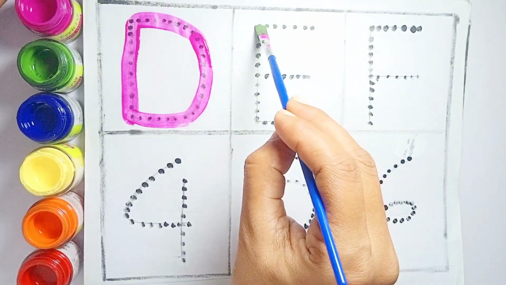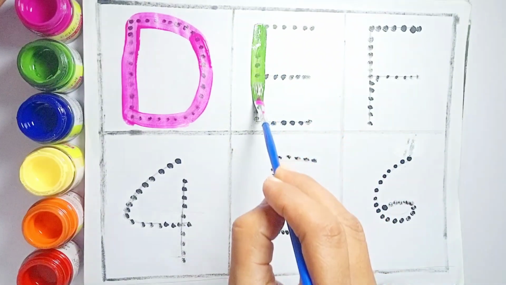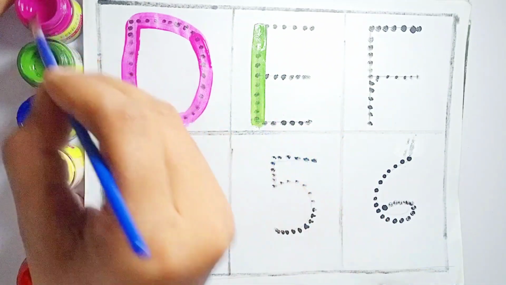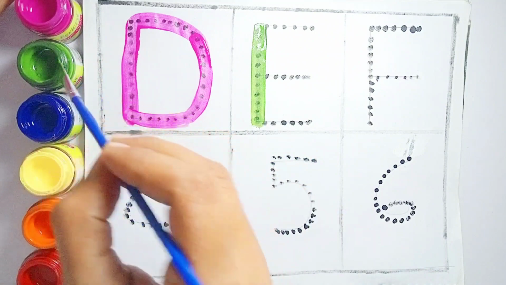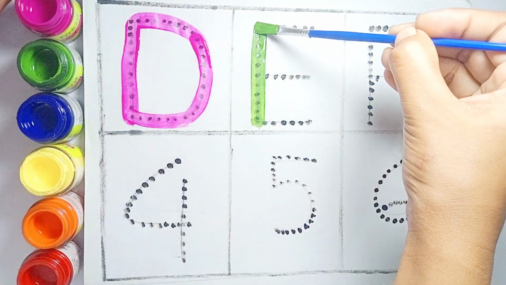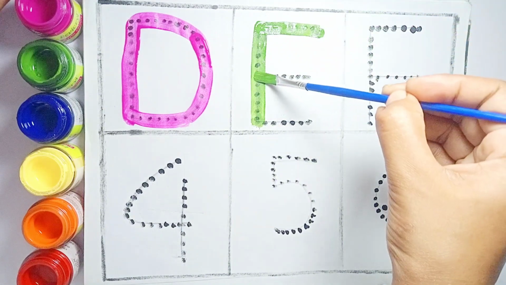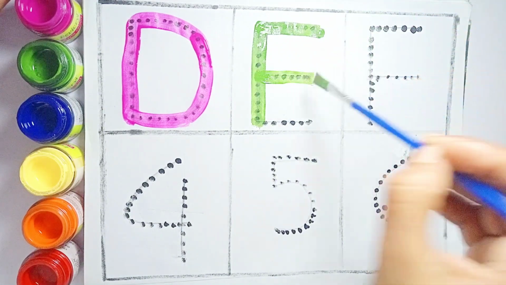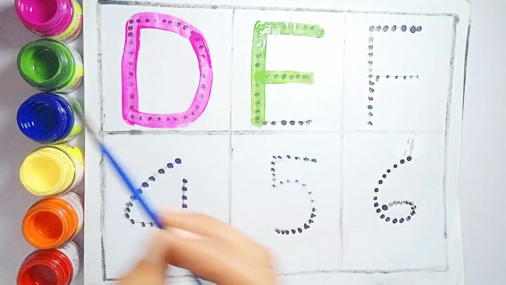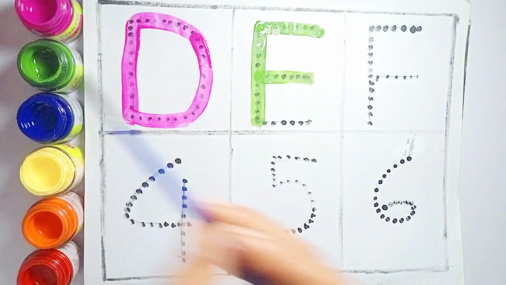This is E. E for egg or E for elephant. This is E. E for egg and E for elephant.